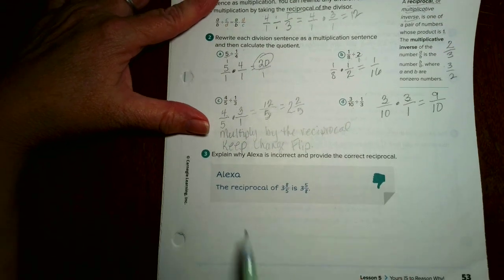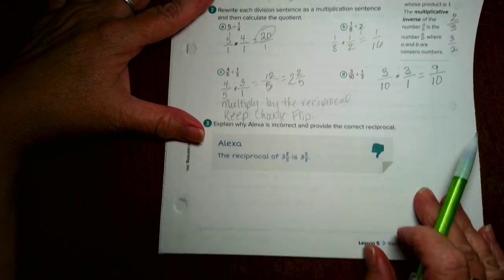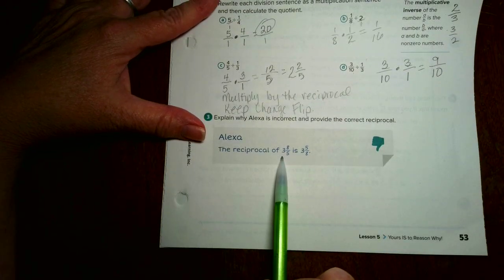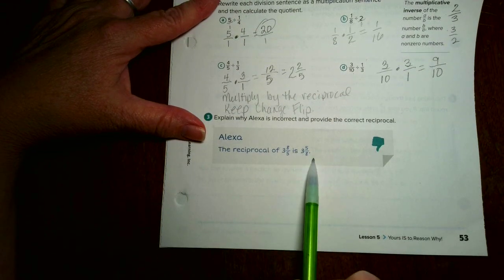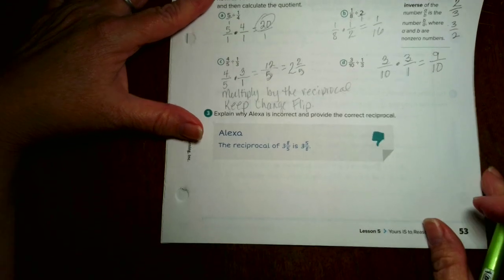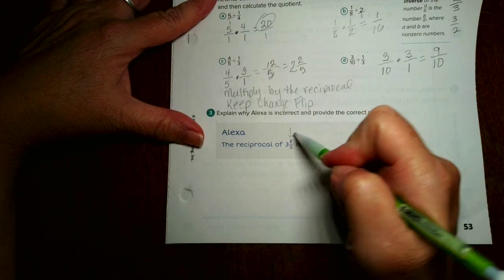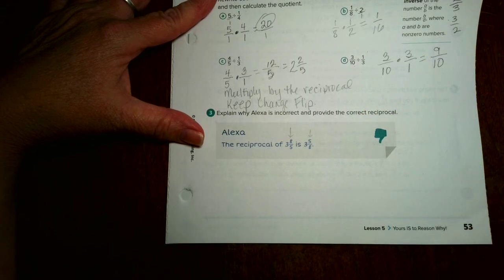All right, so Alexa, it says, explain why Alexa is incorrect and provide the correct reciprocal. Alexa says the reciprocal of 3 and 3/5 is 3 and 5/8. So when Alexa did this, she only looked at the fraction part. And you can't do that.